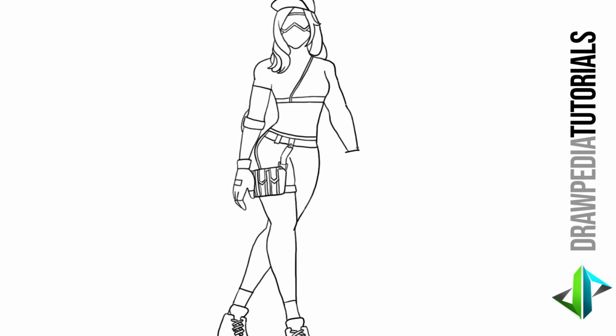Copy the same shape of the hand as the left hand, and on her sleeve I'm gonna draw across a curved line at the side of her shoulder.